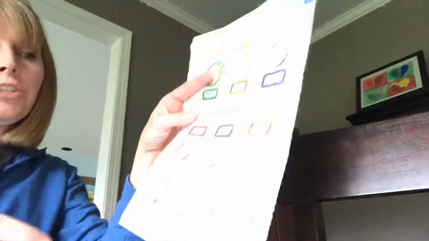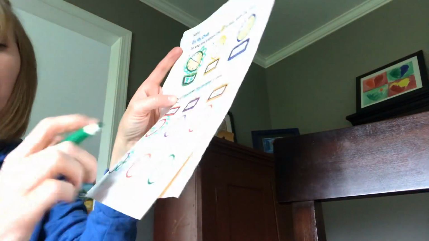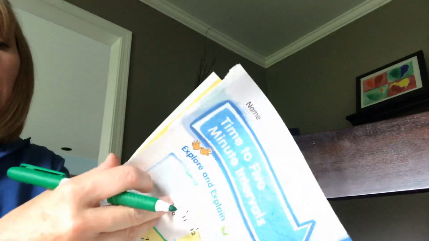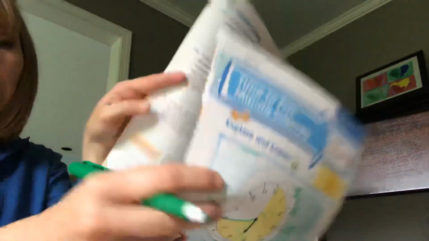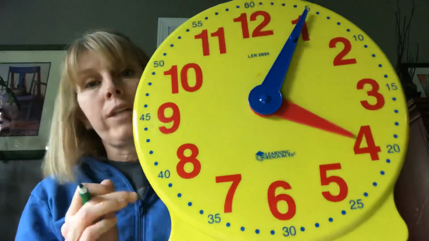All right, so you can finish 6, 7, 9, 10, 11, 12, 13, excuse me. And then the back, and then work on your homework page. So today we told time to the 5 minutes. We had help from Rhett today.